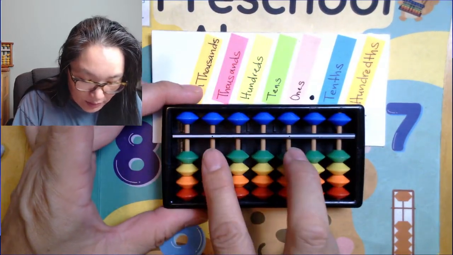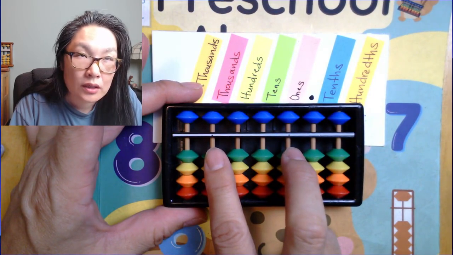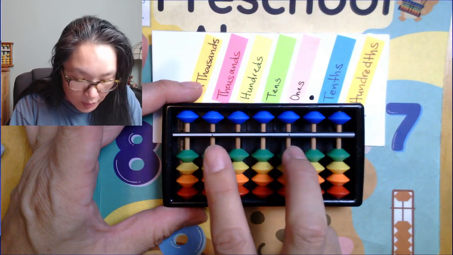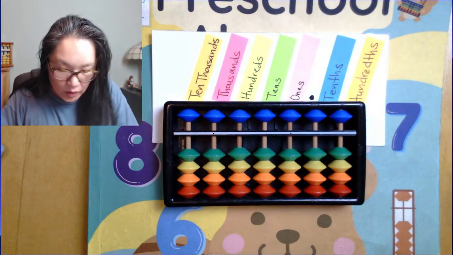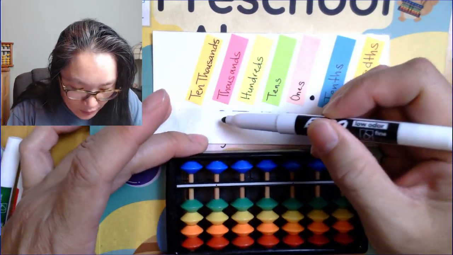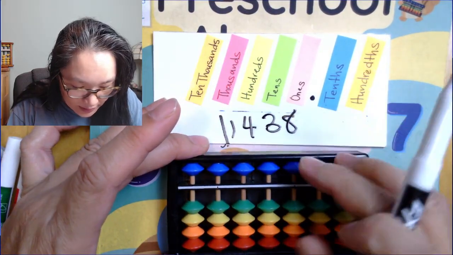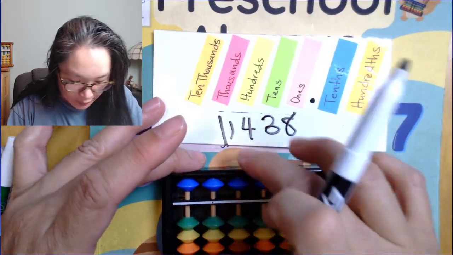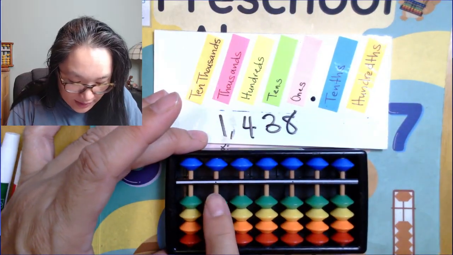So the other thing is, why are there so many dots? Well, it's nice to have these indicators to help us group our digits. What does that mean? Well, you know how we have the thousands and then we have a comma and then 438? That comma is what indicates the dot.